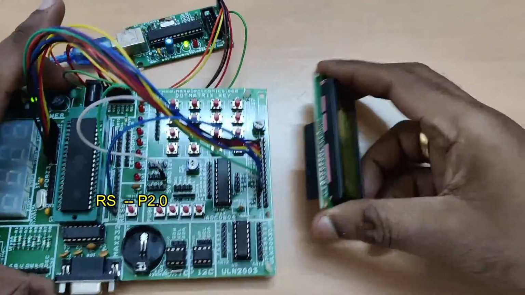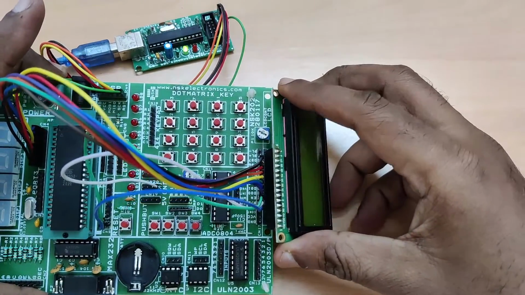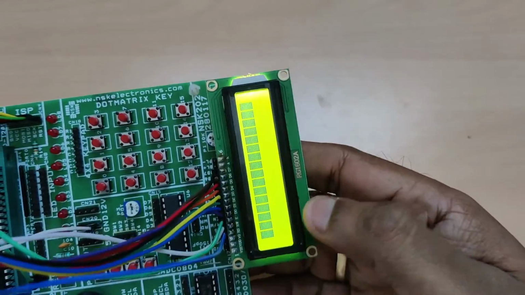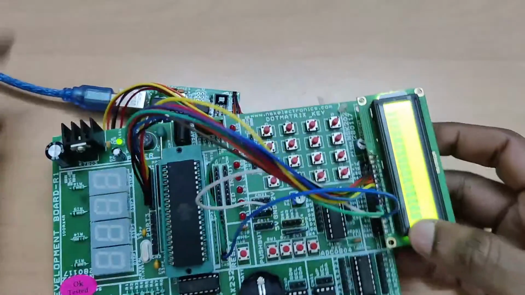Now let us plug in the LCD. LCD has got a female connector. We can easily plug it onto the Berg stick. Now the power is on. Now let us see the coding.